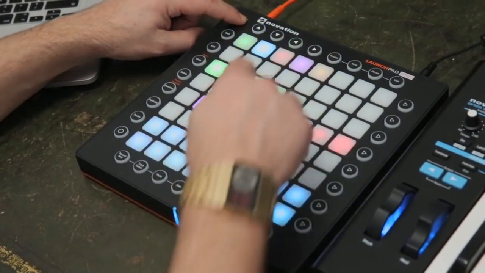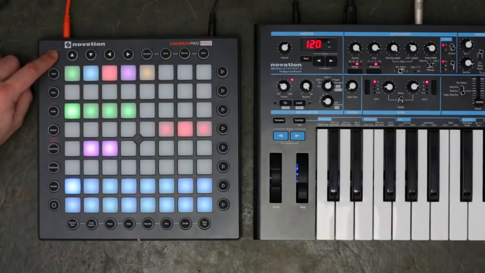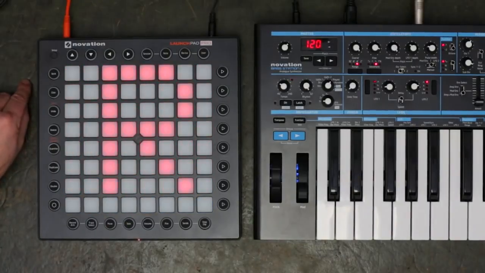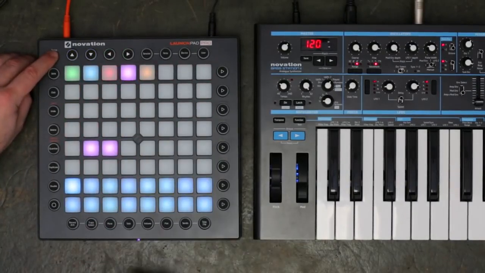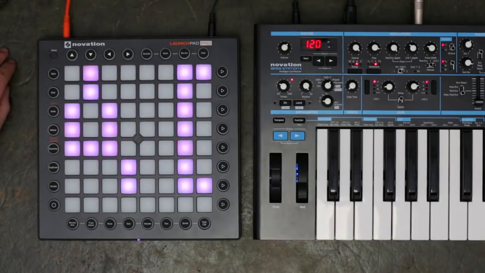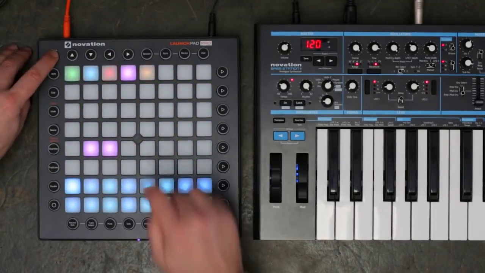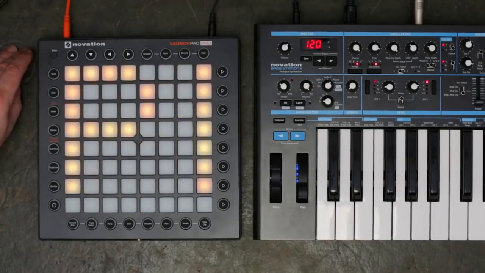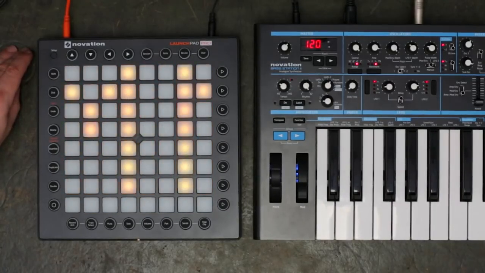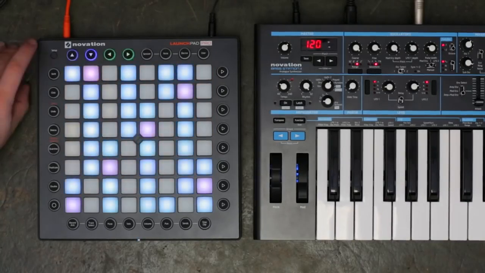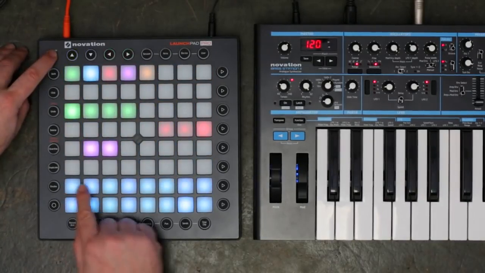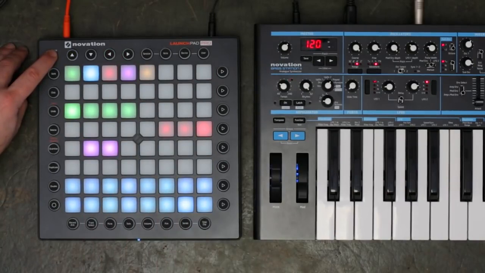In MIDI mode, we also have access to different types of control, such as drum mode, fader mode, and programmer mode. I can also select different MIDI channels from the 16 blue buttons at the bottom of Launchpad Pro.